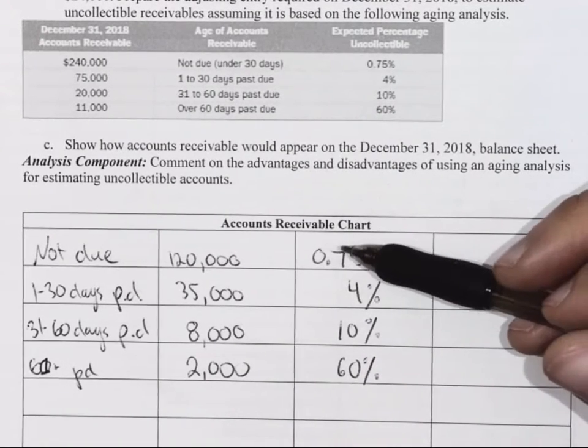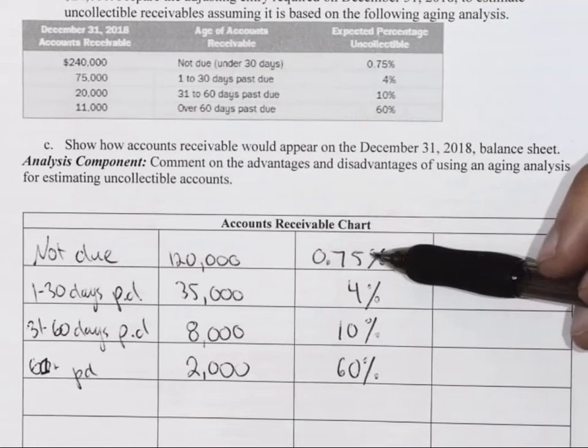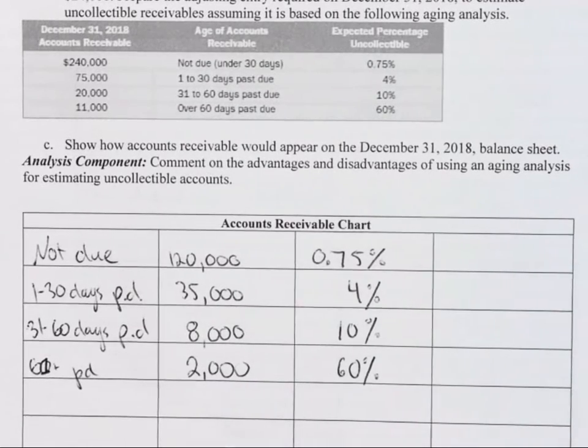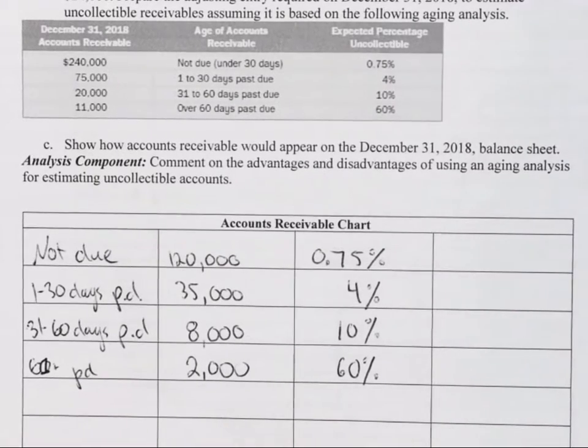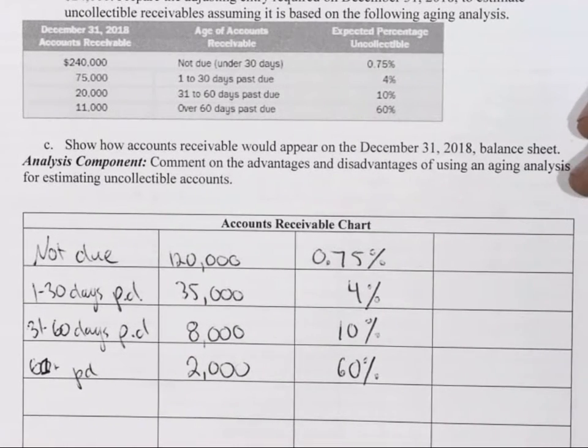Now if 0.75% of 120,000 is uncollectible, how much is that? How much are we estimating is uncollectible? $900.